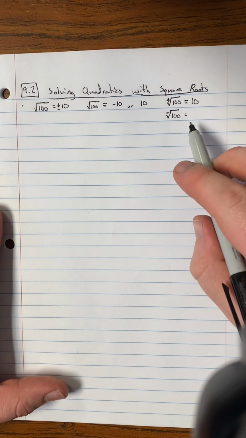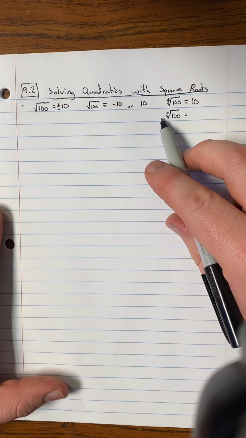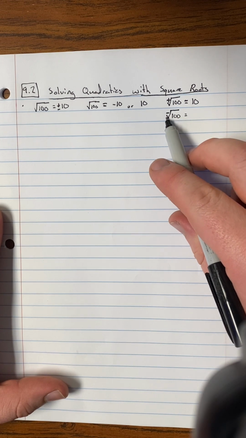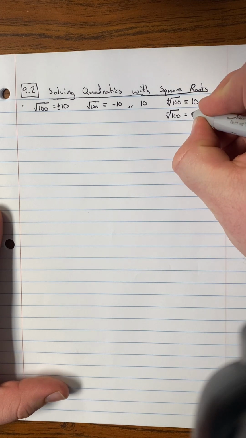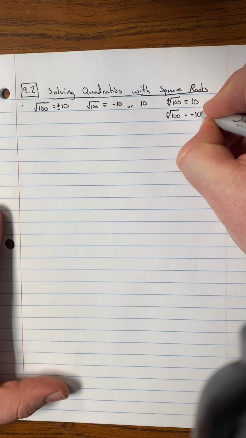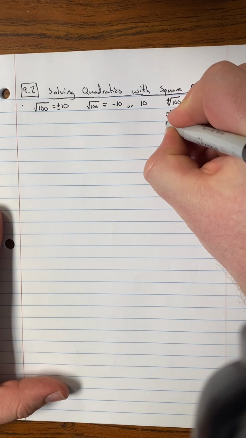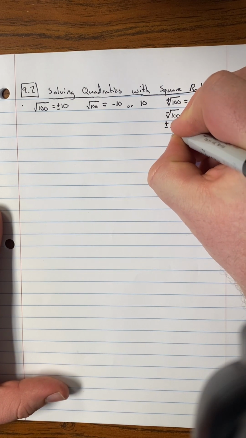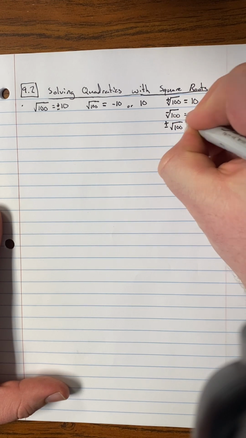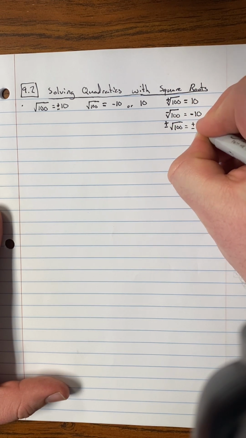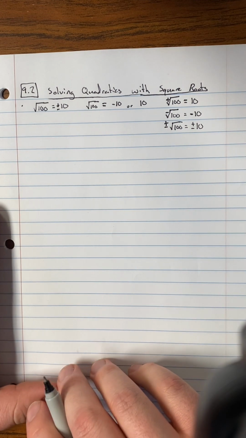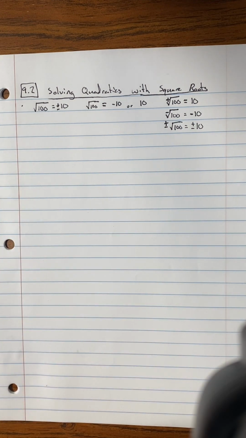Notice for this one, the negative sign is not in front, it's inside the little check mark. So it indicates that we're actually looking for negative 10. Versus, and sometimes you'll see this, in fact I think there's a couple problems in your book that will indicate that they want both answers by putting this. But for argument's sake, if there's nothing written, we're just going to assume that it wants both answers, okay?